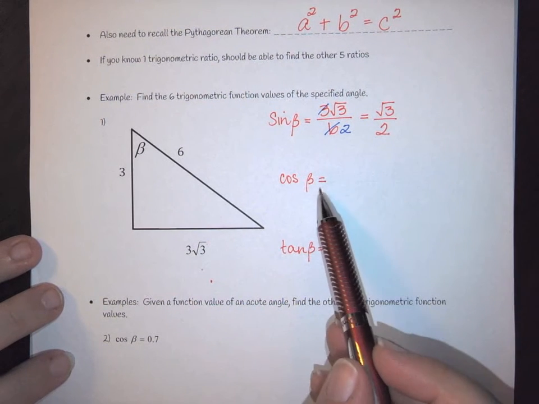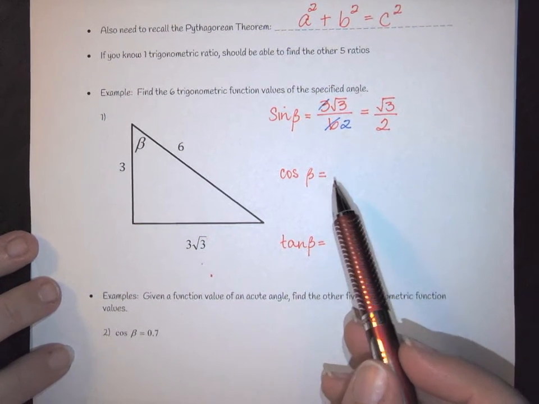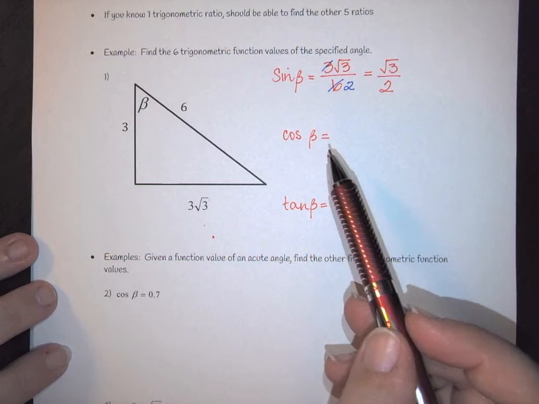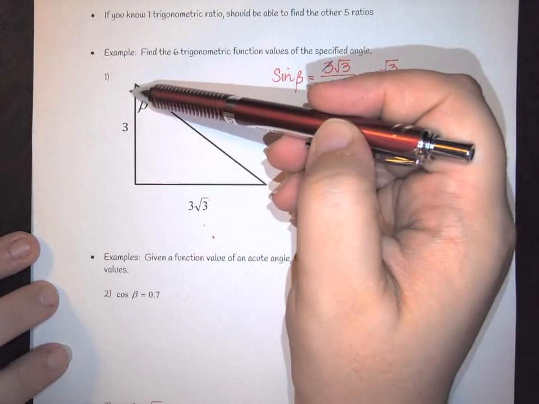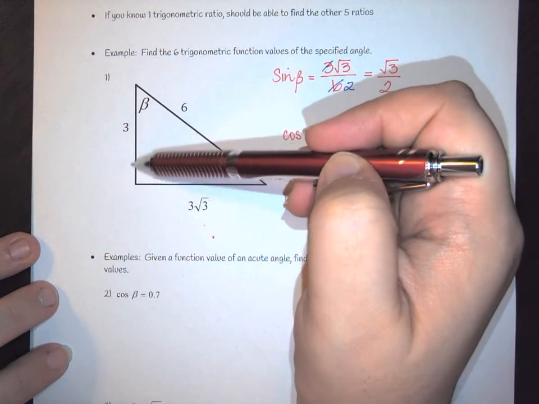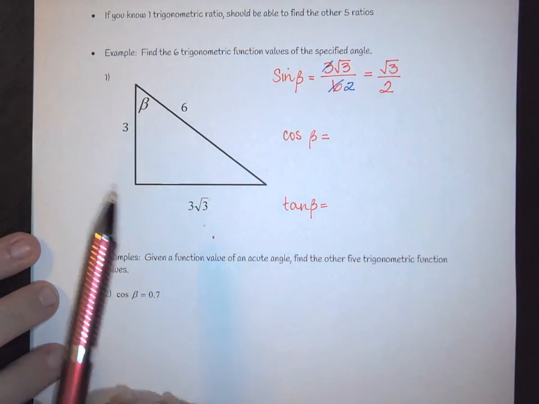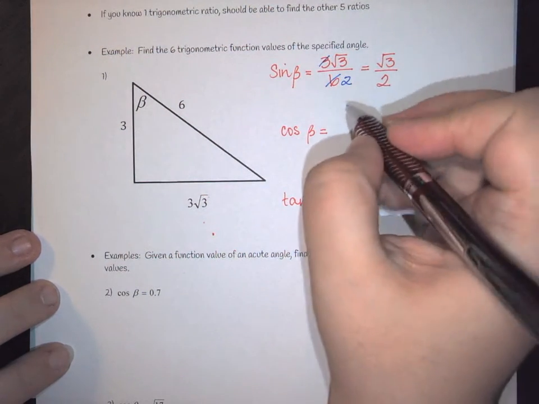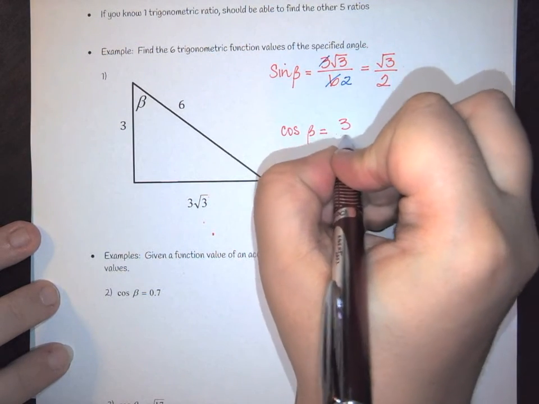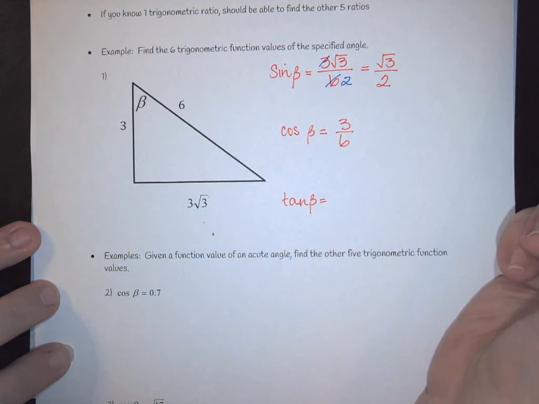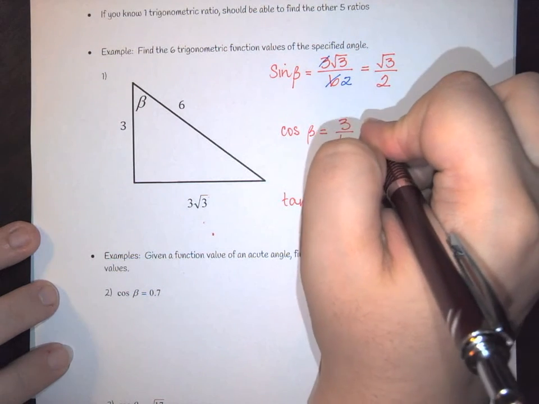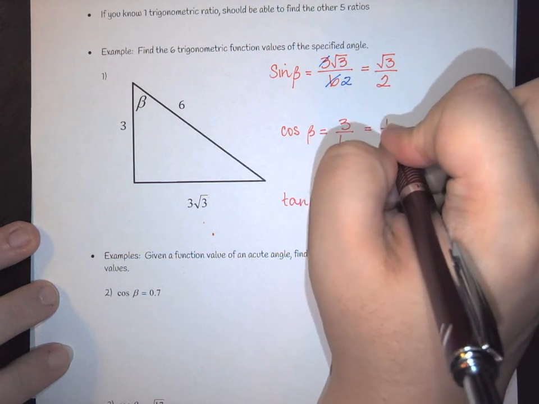Now, we also have to do cosine. So if you remember, cosine is going to be adjacent over hypotenuse. Adjacent is the side that is right next to the angle you're referencing. So in this case, it's 3. So here we're going to look at 3 over 6. Again, we're going to reduce, so this becomes 1/2.